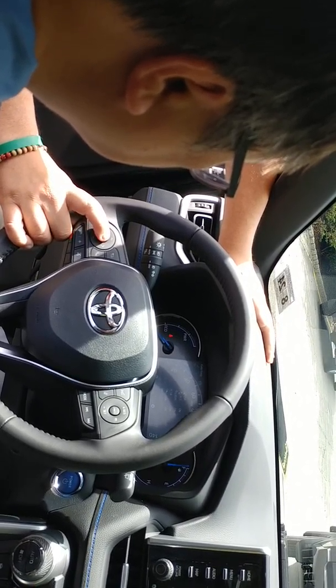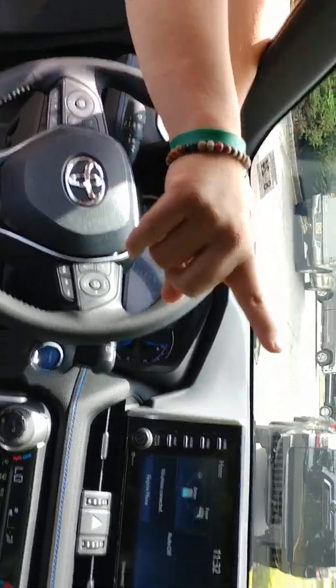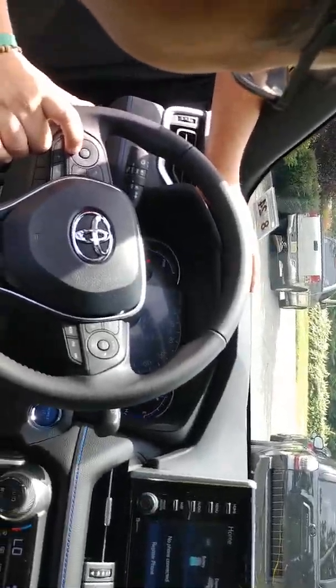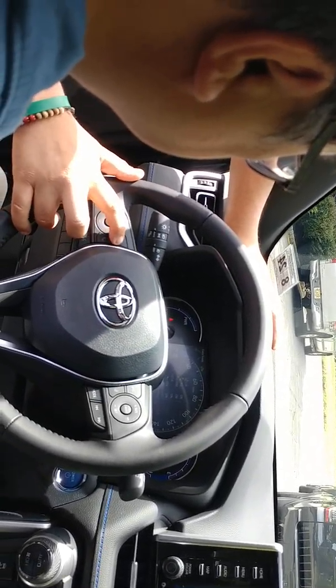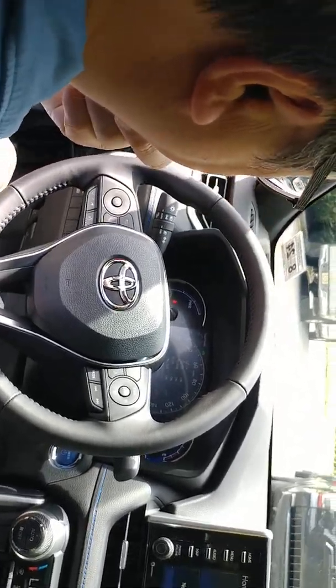BSM is blind spot monitors. If you turn them off, that's what it will look like when there's somebody in your blind spot. That orange. And then roadside assistance is the one that reads the road signs. So that's pretty much the safety systems there. Now I'm going to go around the other side and hook up your Bluetooth. Okay.